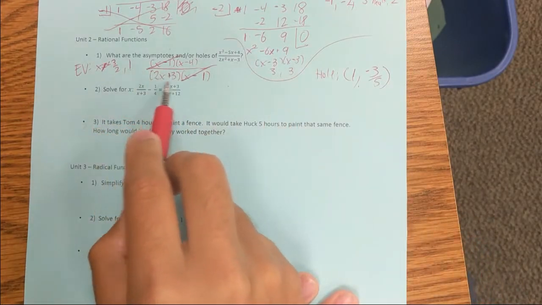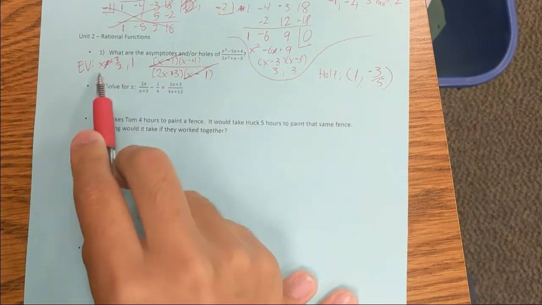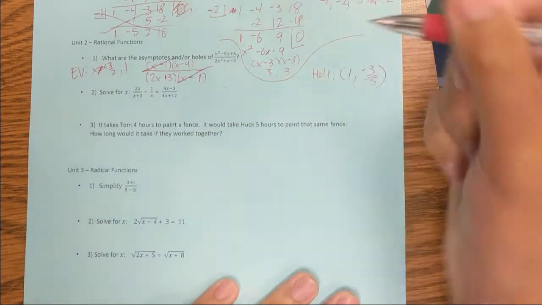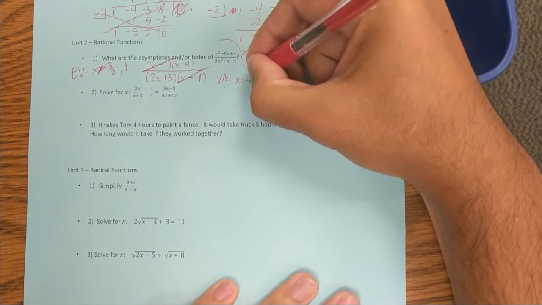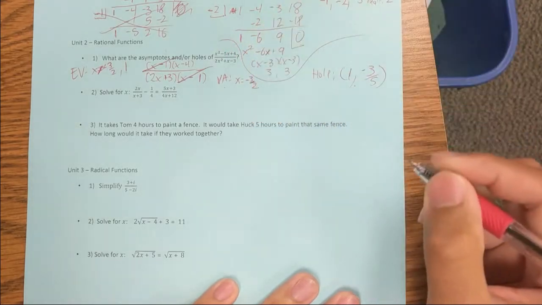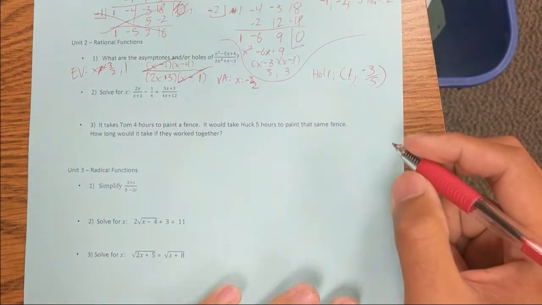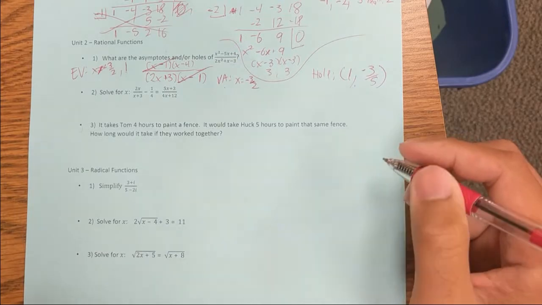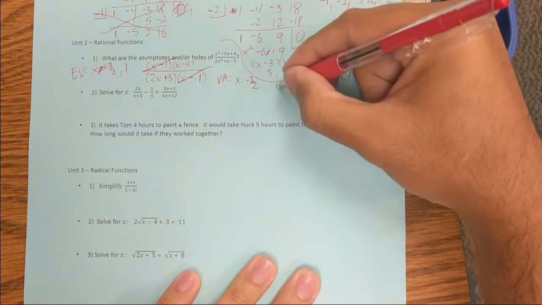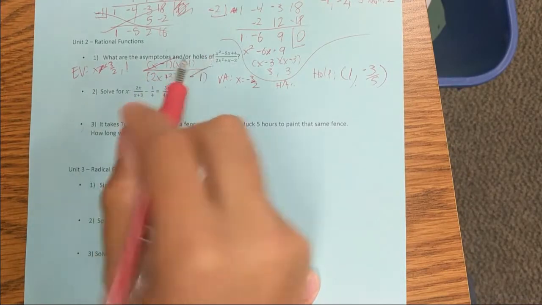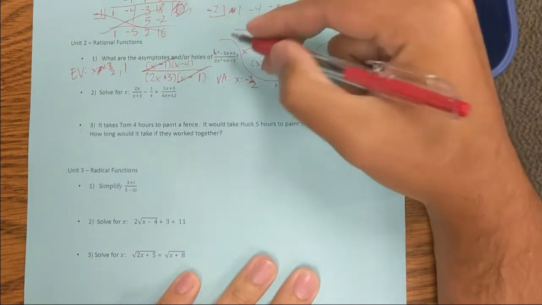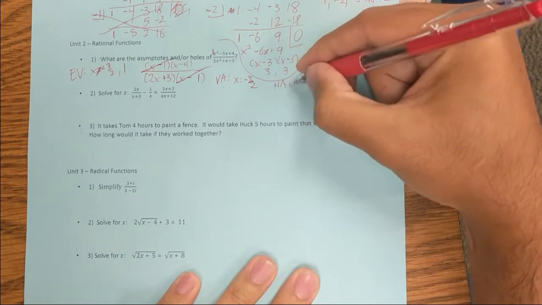So this value of -3/2 does not get reduced away, so that becomes a vertical asymptote. And it's a line, so we want to write it as an equation. And then finally, horizontal asymptote. Numerator and denominator both have degree 2, so we just compare the leading coefficients. So numerator is 1, denominator is 2.